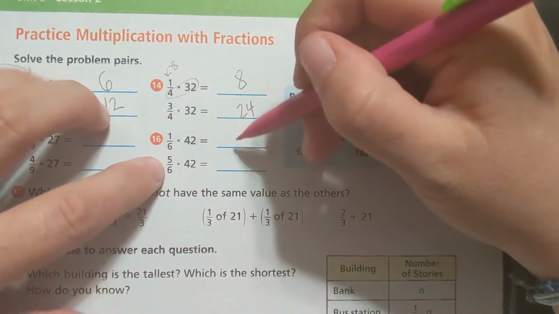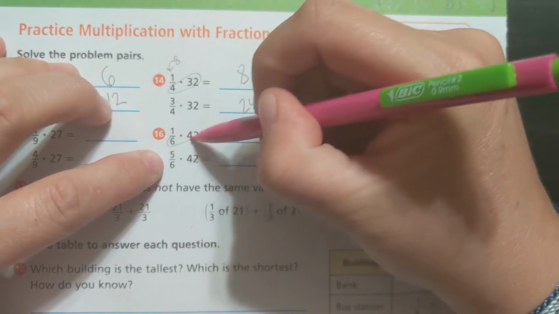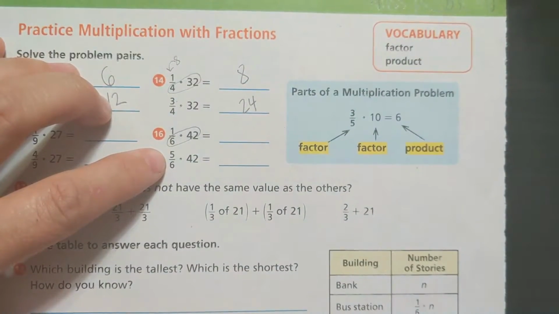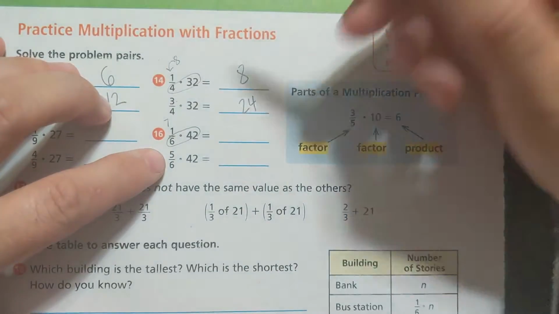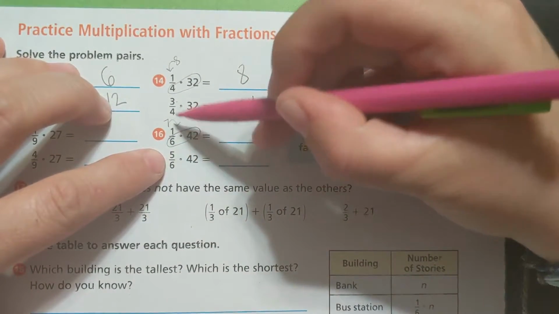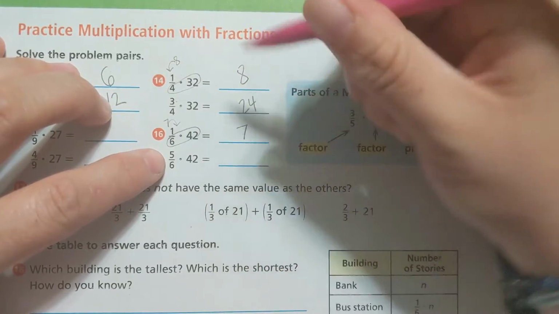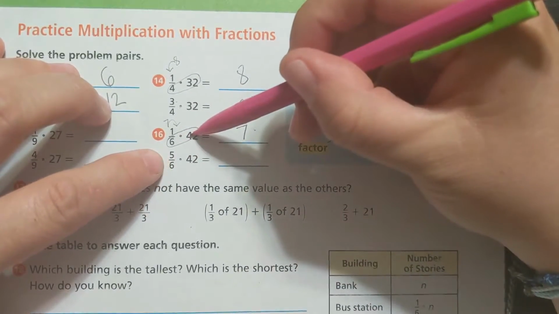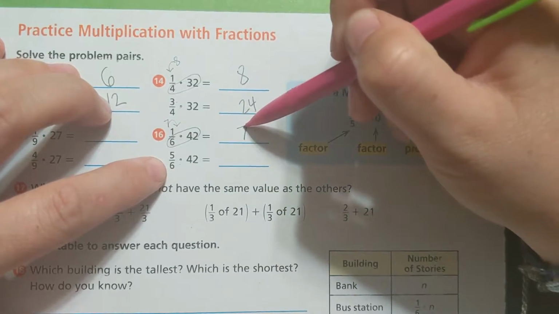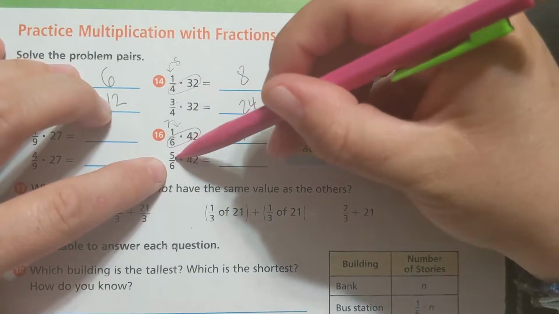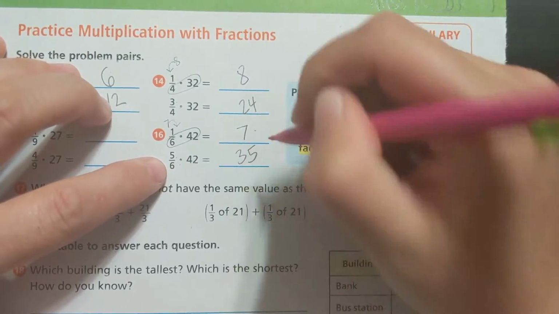Let's just go to number 16. Who is missing from this fact family? I want you to circle it like that. Pretend it's a fact family. Who's missing? 7's missing. So you can put a 7 over here by the 1. Show me the arrow. 7 times 1 is 7. So 7 is 1/6. How many is 5/6? So you do 7 5 different times, or 7 times 5, which would be 35.